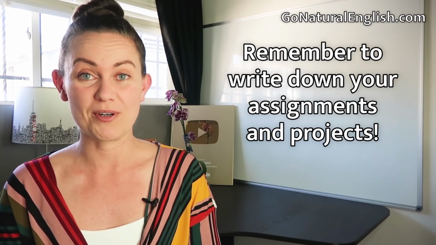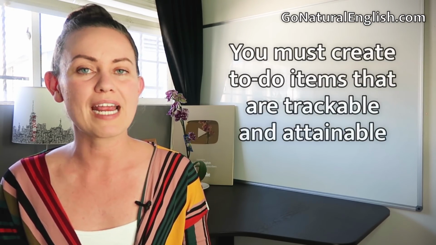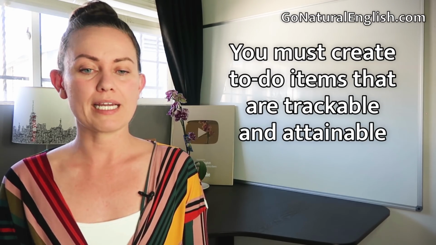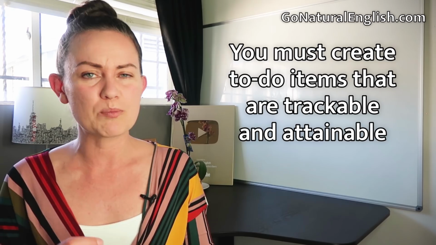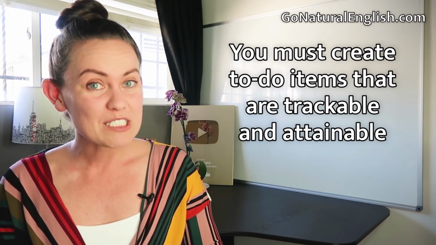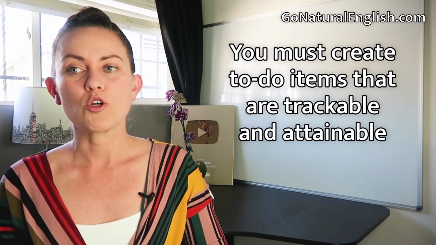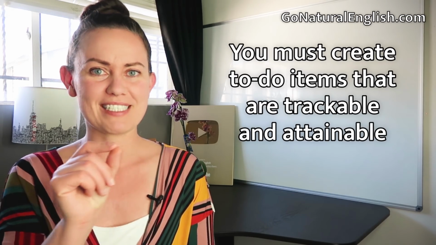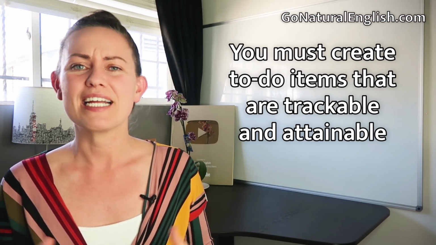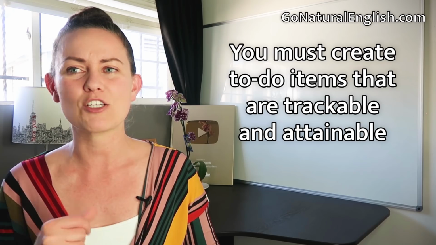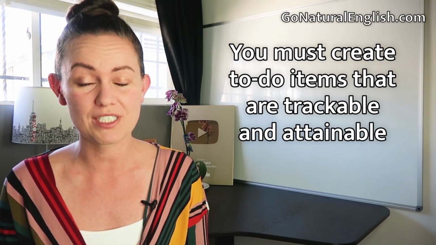This is really important. Before we move on to the next tip, I want to stress the importance of creating to-do items that are completable, like a SMART goal, something that's specific, measurable, attainable, reasonable, and timely. So do not put on your to-do list, become fluent in English. It's too big, it's not specific enough, it's not bound by time, and it's hard to know if and when you achieved it.